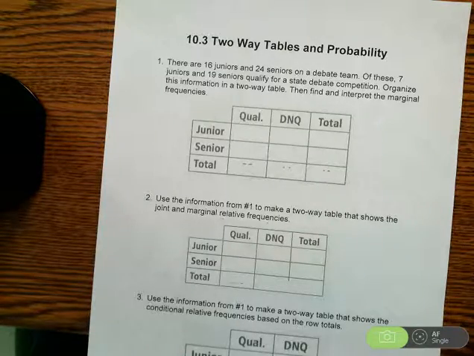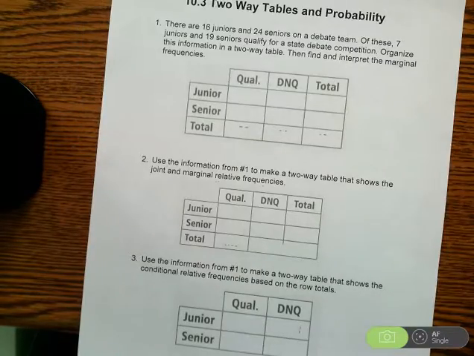All right, hi. This is section 10.3, two-way tables and probability. I'm going to do five examples, so get excited. Number 1 says there are 16 juniors and 24 seniors on a debate team. Of these, 7 juniors and 19 seniors qualify for the state debate competition. Organize this information in a two-way table, and then find and interpret the marginal frequencies.